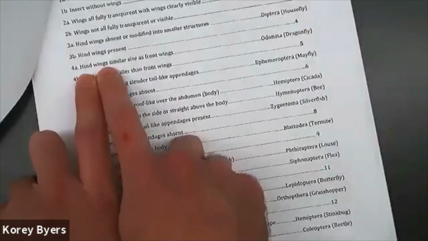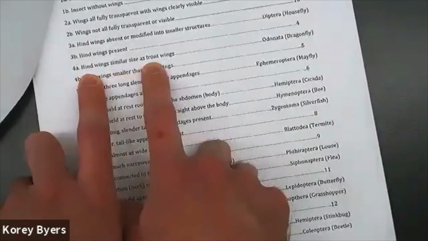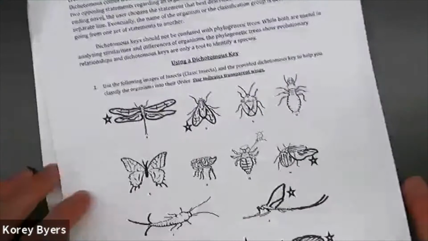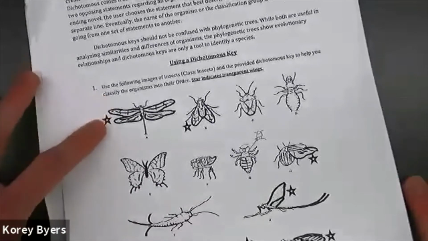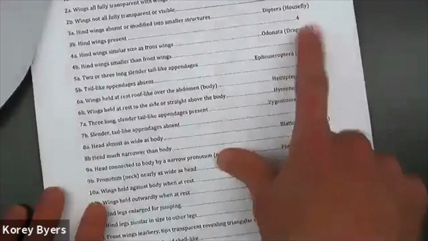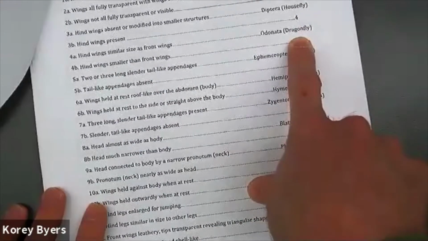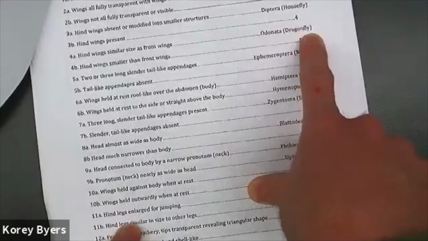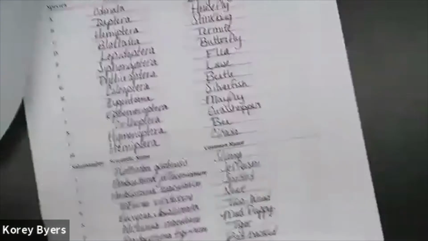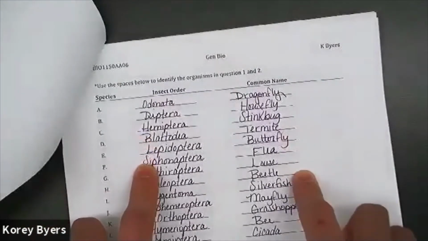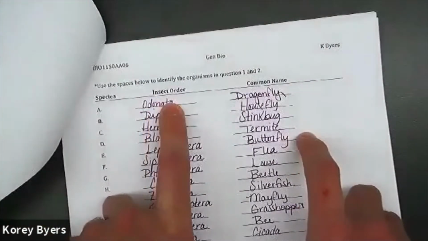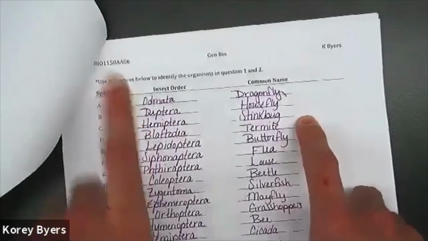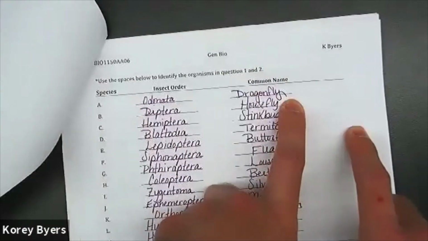Down there, hind wings similar in size as front wings, or hind wings smaller. They look pretty similar to me, both of them. If we go over to the right, there's our species, or in this case, we did order and common name. And so on the next page, you'll have a chart, and it asks you to write down the insect order and the common name. I give you the first one. Odonata is the order, dragonfly is the common name.